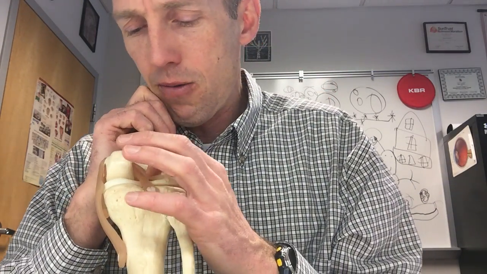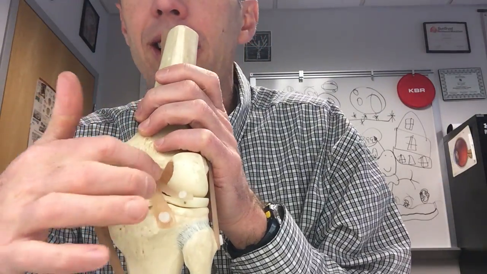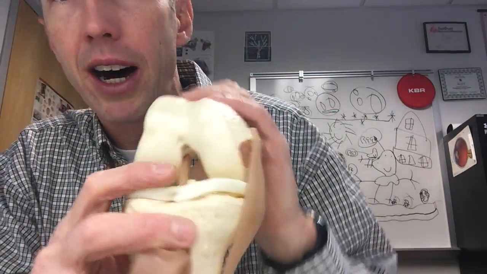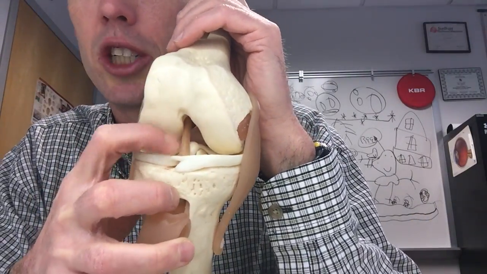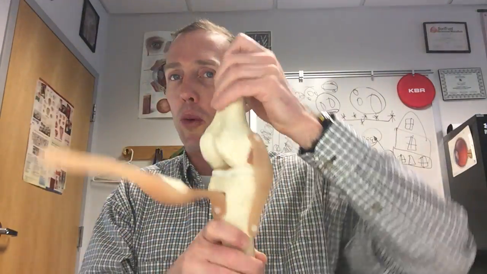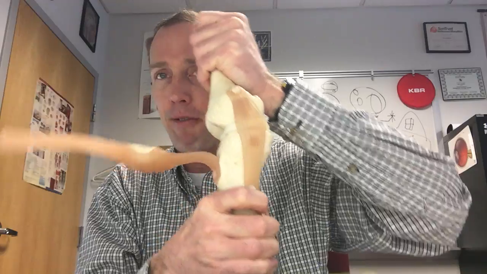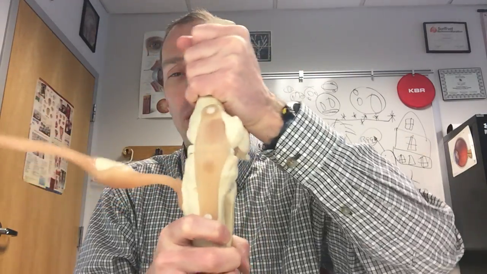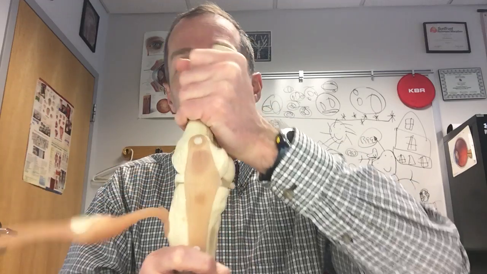If I look back here, okay, this guy right here is my posterior cruciate ligament. If I open him up in the front, I can see my anterior cruciate ligament. And these guys are going to give us more support. They're basically going to set that femur on top of that tibia and prevent any anterior or posterior displacement from happening.